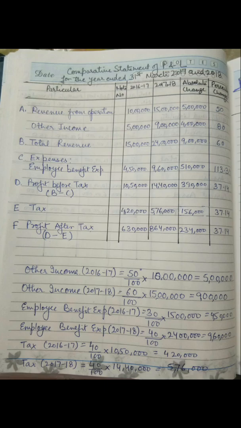After completing these two columns, the same method we have to apply here also as we have done in the comparative balance sheet. Similarly, we have to find out the absolute change and then the percentage change. For absolute change, we know that we have to subtract the previous year details from the current year, and for calculating the percentage change, we have to take the previous year details as the base and find the percentage. So let us start this.